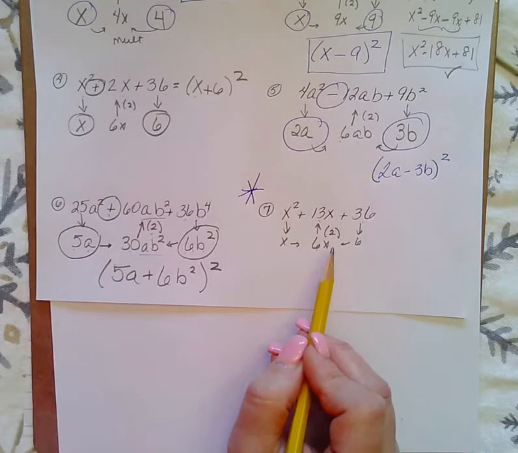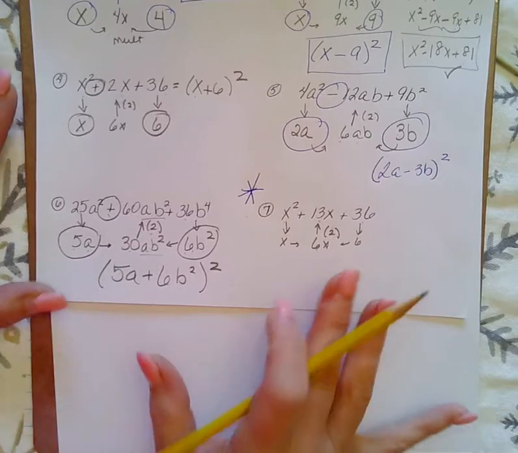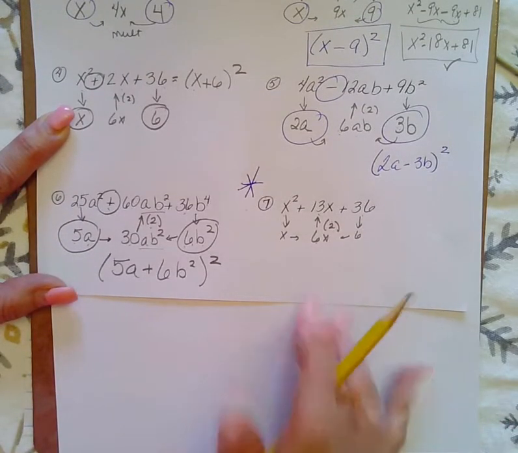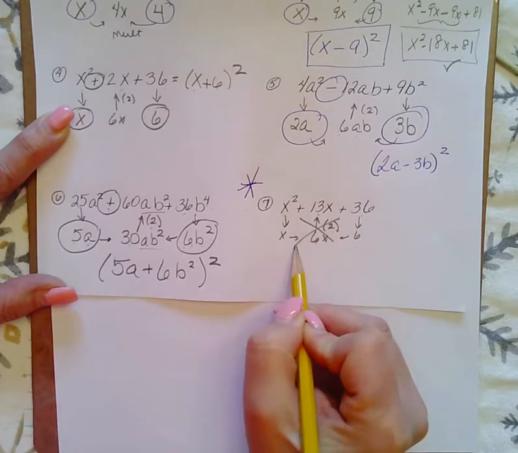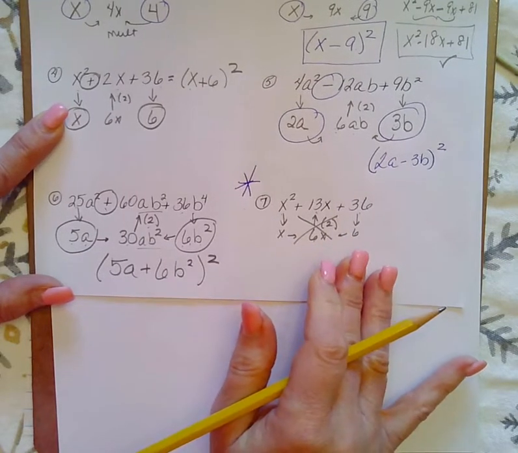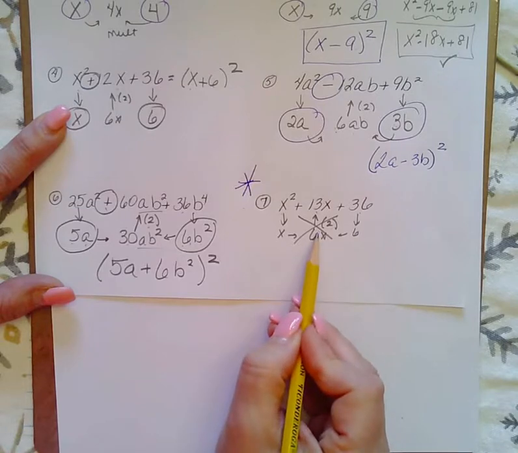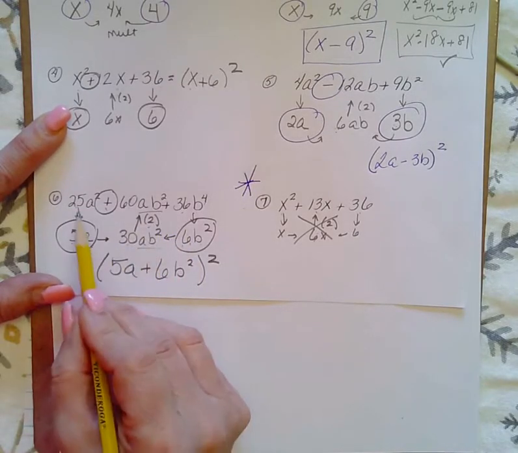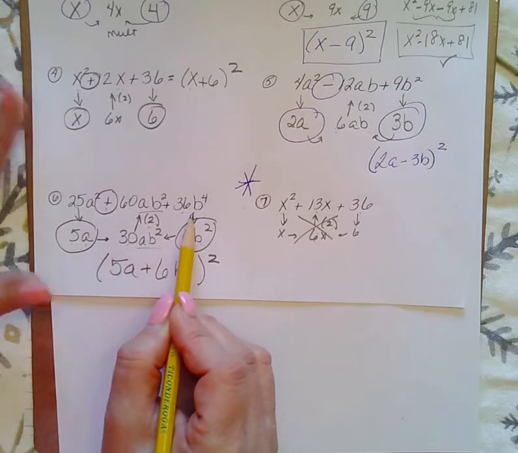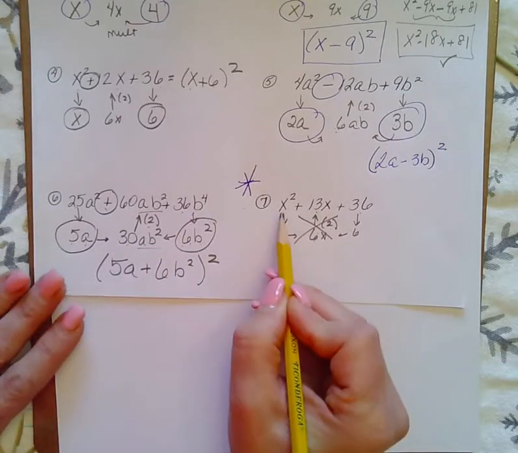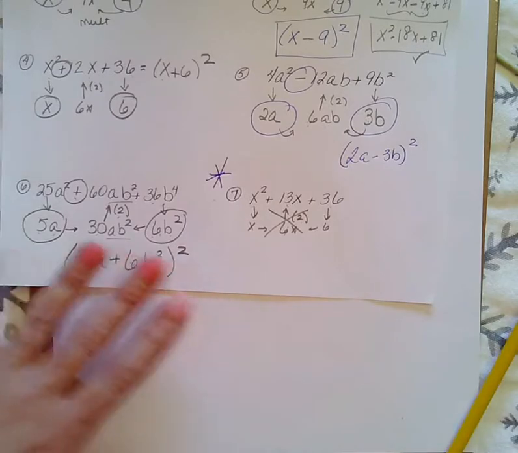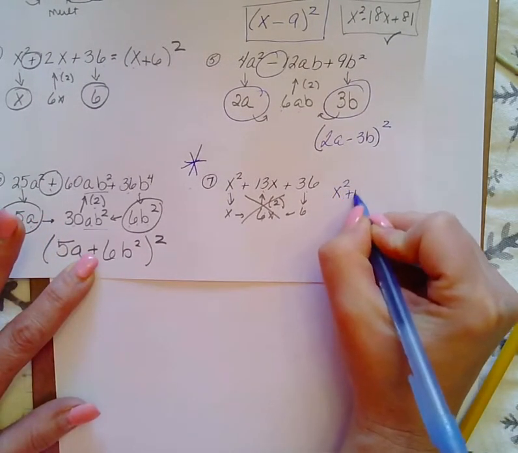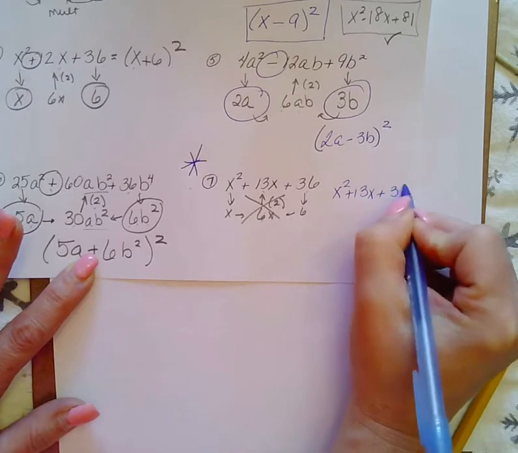This one doesn't work. But that doesn't mean you can't factor it. It means that it's not a perfect square. So I am going to not factor that using the perfect square method. Now, if it didn't work for this guy, I would quit because this would be a ridiculous thing to try to factor some other way. But this is a simple trinomial. So let's kind of rewrite that guy as x squared plus 13x plus 36.